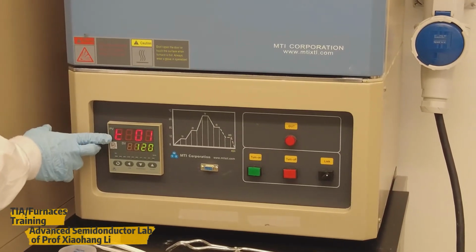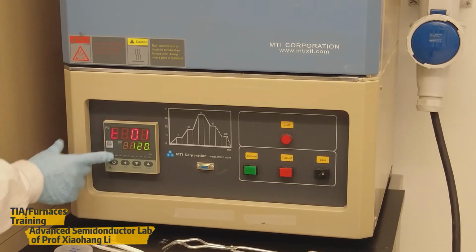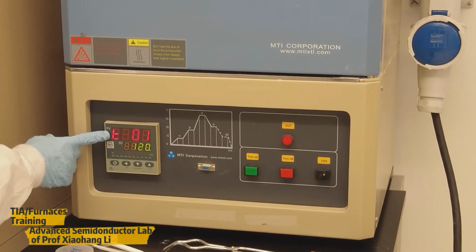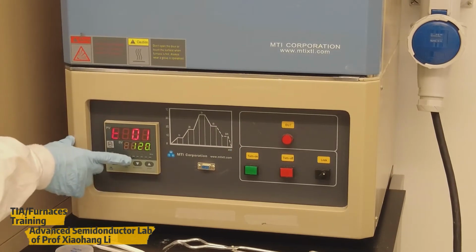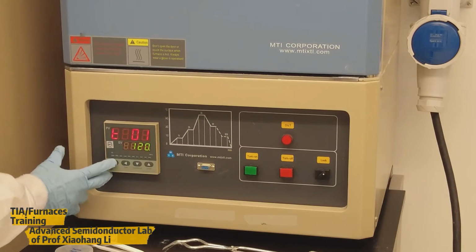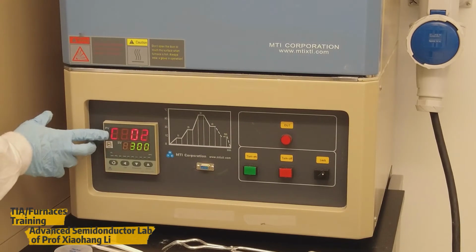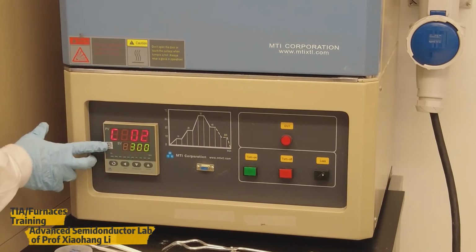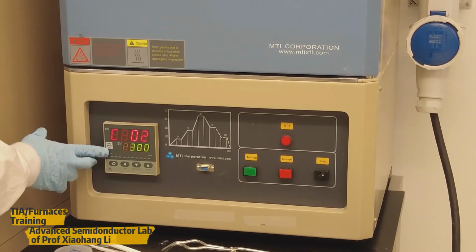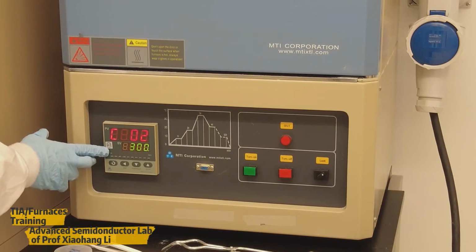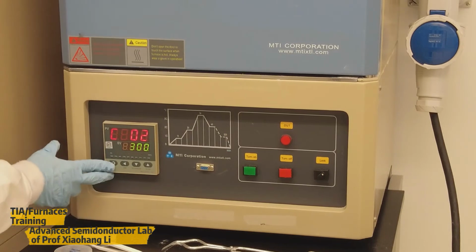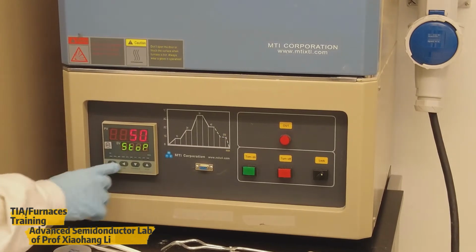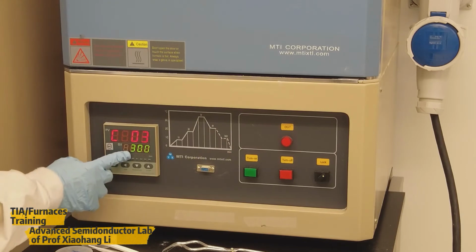Right now, we are setting T01. This is how long we're gonna use to increase the temperature. Our setting right now is 120. Then to go to the next settings, C2, 300. This one is from the previous C1 setting, 20 degrees C room temperature, with 120 minutes raised to 300 degrees C. Then we want to keep 300 for 100 minutes.